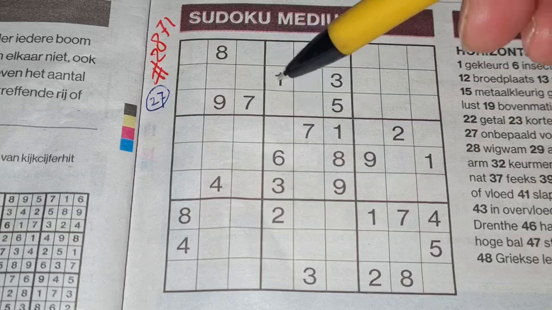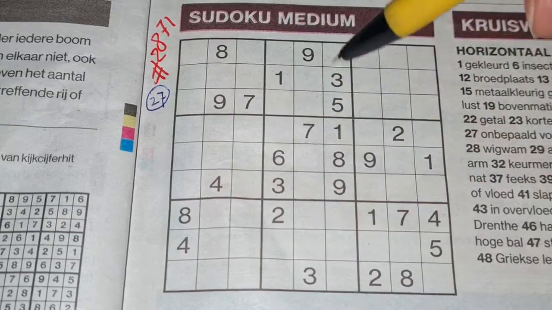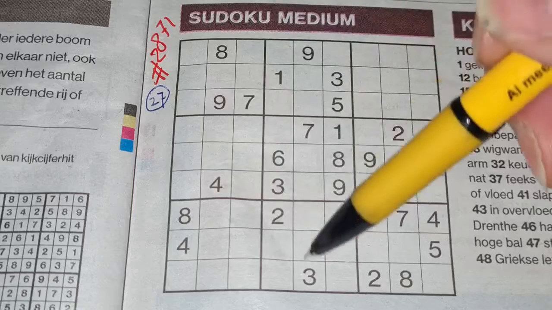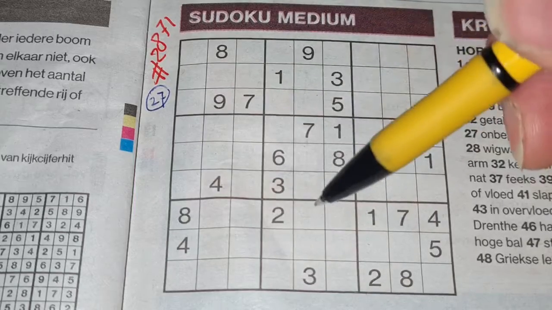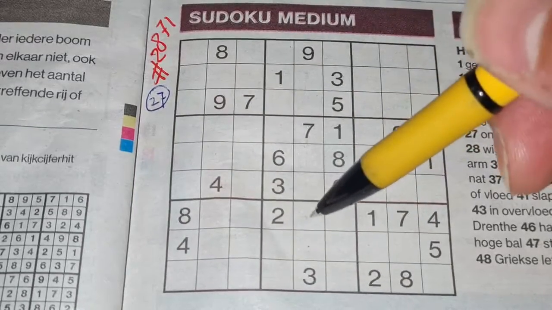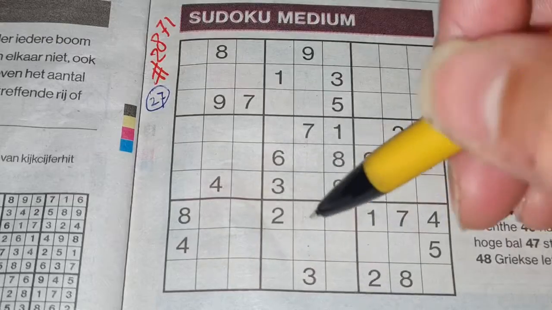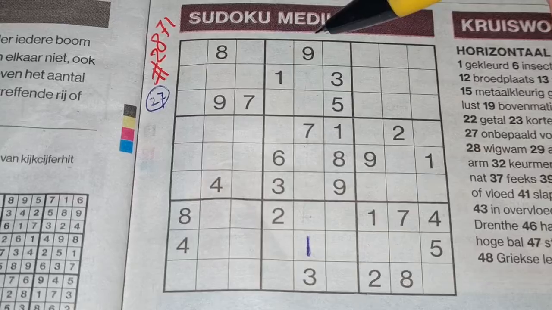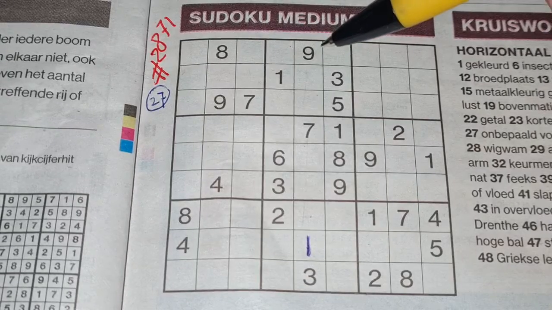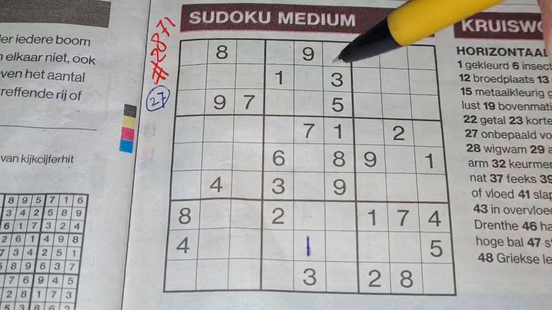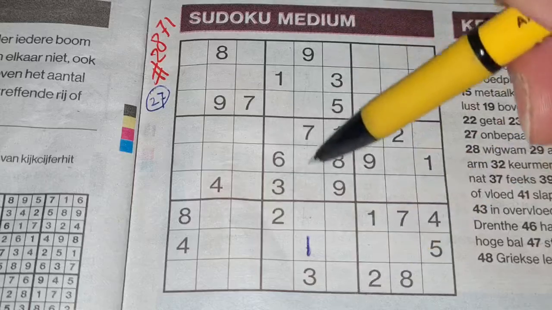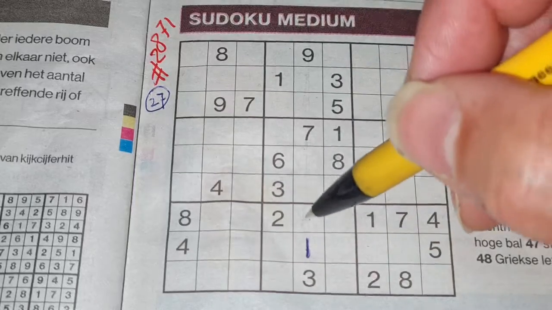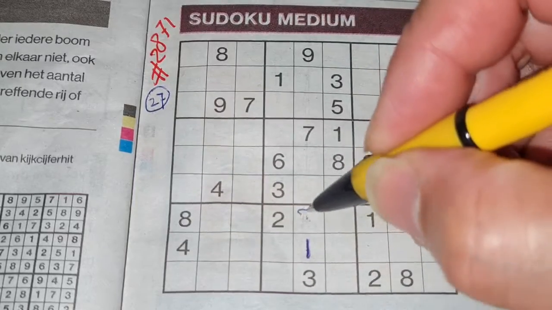We have a 1 in this column, a 1 in that column. So in the column between, the middle column, the only 2 places for the 1 should be here or there. We see there 1, no 1 there, 1 should be there. 3 in this column, 3 in that column. So the column between, the only place for the 3 should be there.